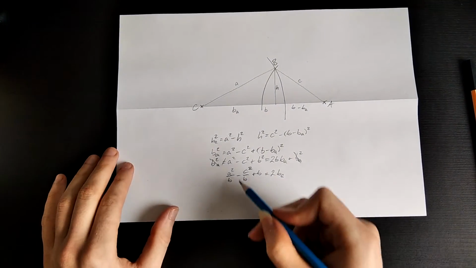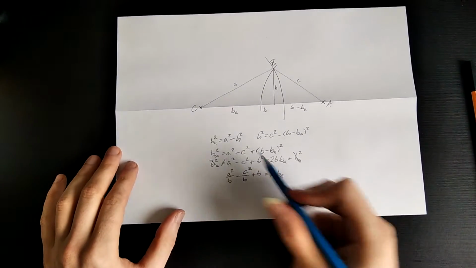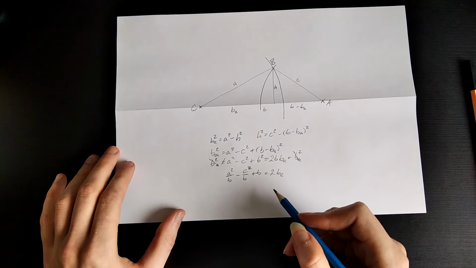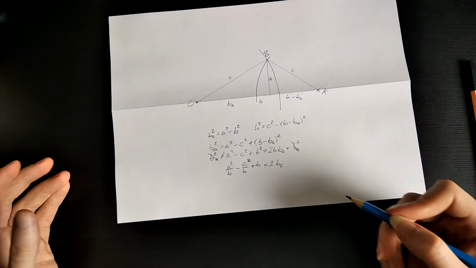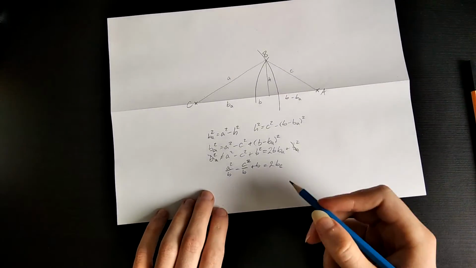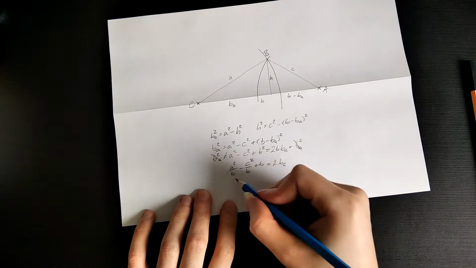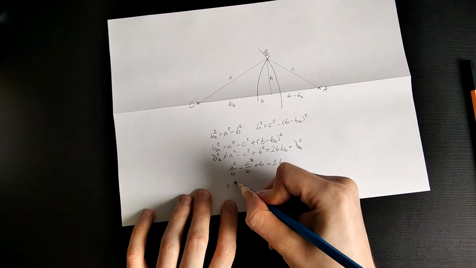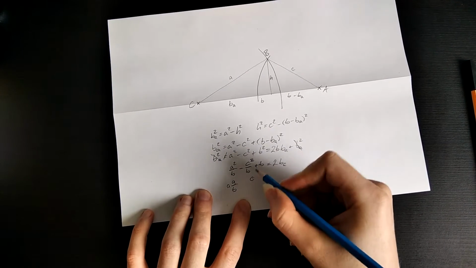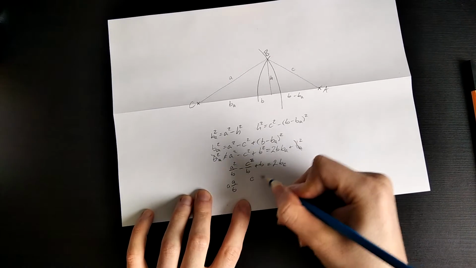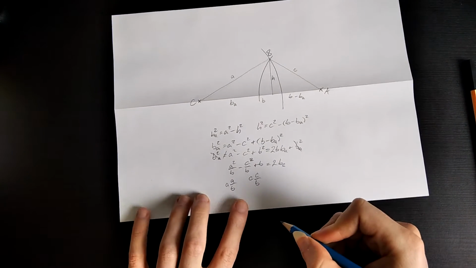Okay, now how do I get A squared over B and C squared over B? I already have B, that's easy enough. How do I get these? Well, it looks hard, but if you know similar triangles and the way they relate to each other, it's actually not that hard. Let's just rewrite these as A times A over B and C times C over B. There we go.